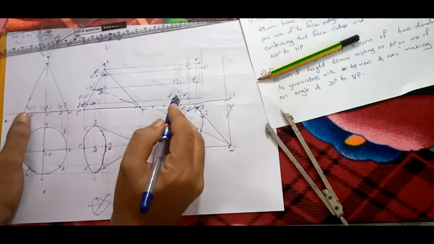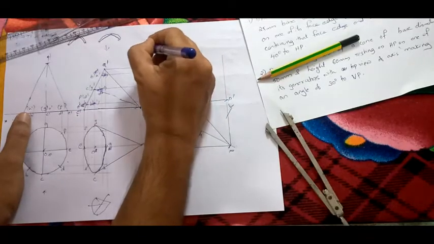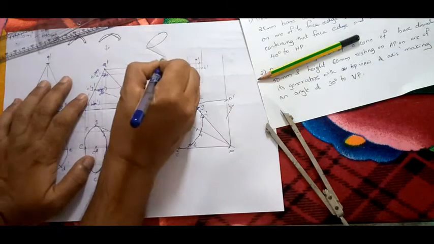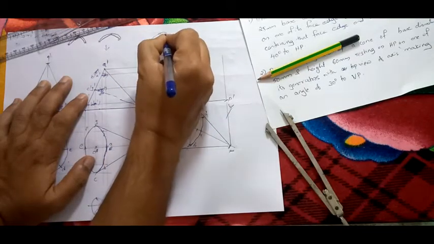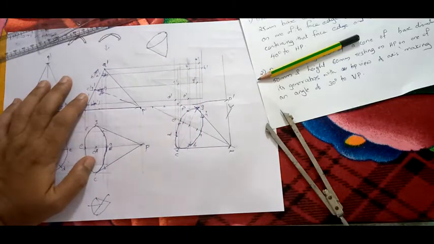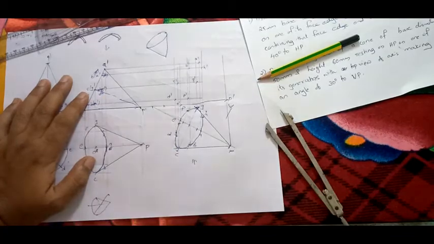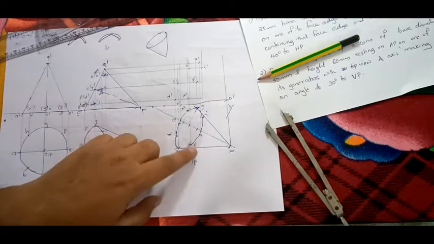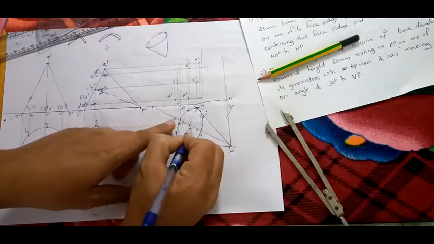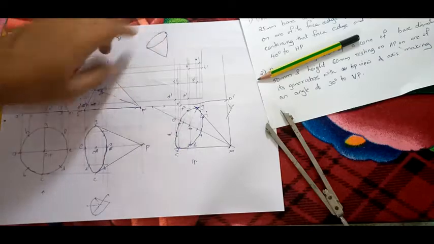So while joining this you will get a figure like this. See, you will get a figure like this, and you have to find extreme points. The extreme point will not be here, it will be somewhere here. So you have to complete this. You will get like this. So here the base is not visible, right? See, from here you get O. This is your O dash. Sorry, O. See, P is nearer to you than O. So if the base is not visible, this should be dotted.